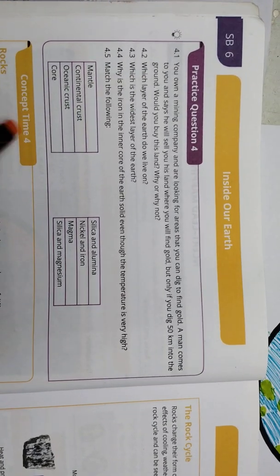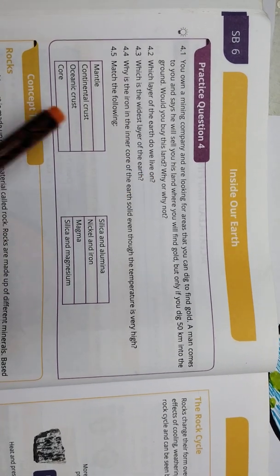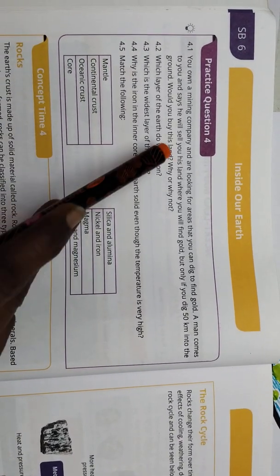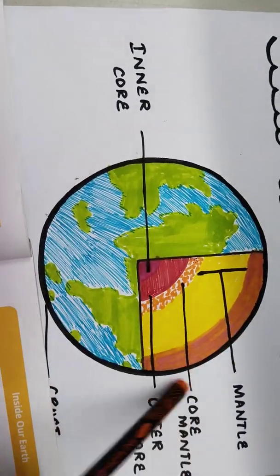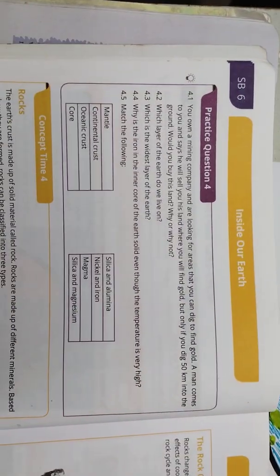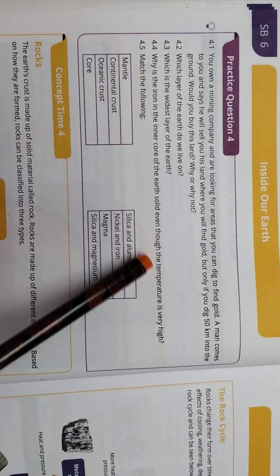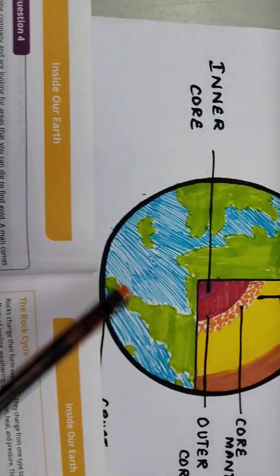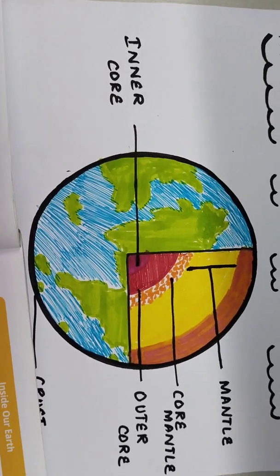The second question is: which layer of the earth do we live on? As we all know, we are living on the crust, the outer layer, the uppermost layer of the earth. Then which is the widest layer of the earth? As you see in the picture itself, you may come to know that the mantle is the widest layer. Why is the iron in the inner core of the earth solid even though the temperature is very high? Because of the high pressure given by the earth, it won't melt, isn't it?